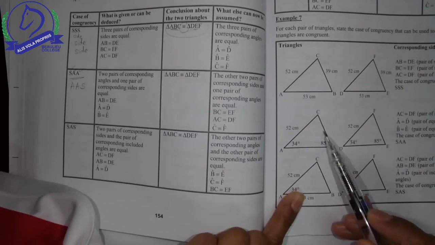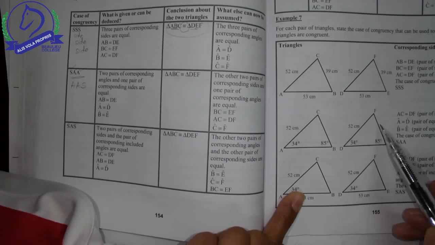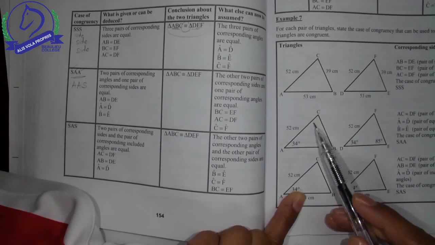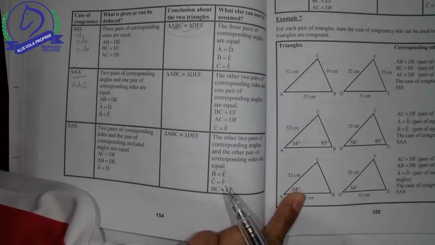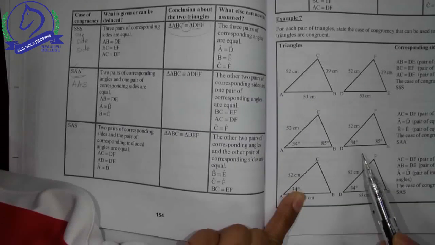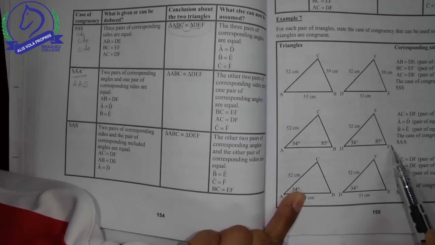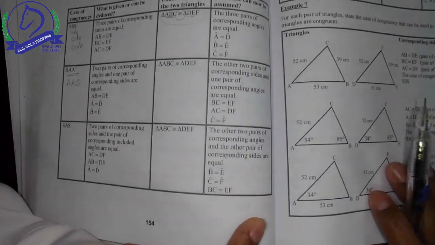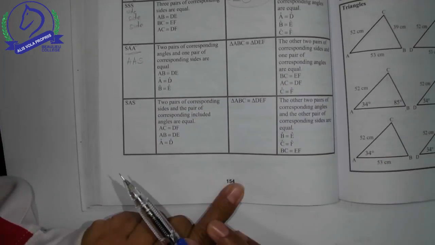So if I take triangle ABC and place it on top of triangle DEF, it will map onto each other, fit exactly. So that means that angle C will therefore equal angle F. Side AB will be equal to DE and BC is equal to EF. Okay, so that's the second condition of congruency. As I said, it's in no particular order, it's just the way it's stated.